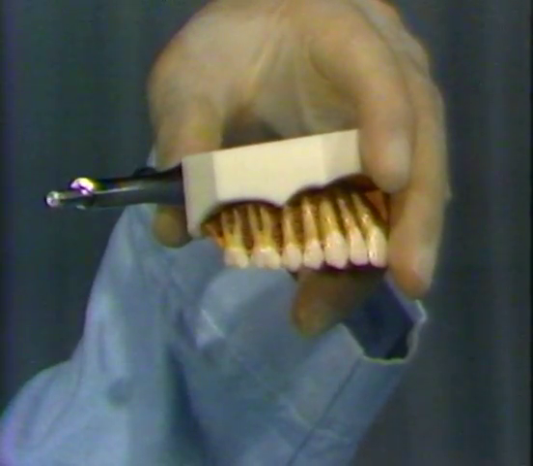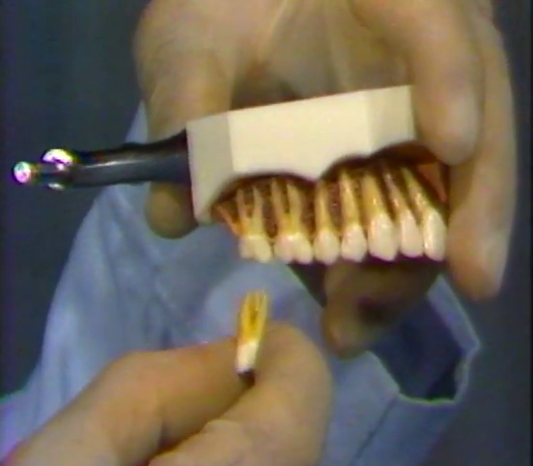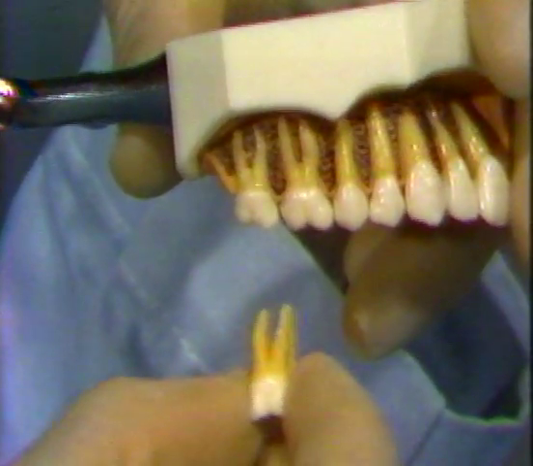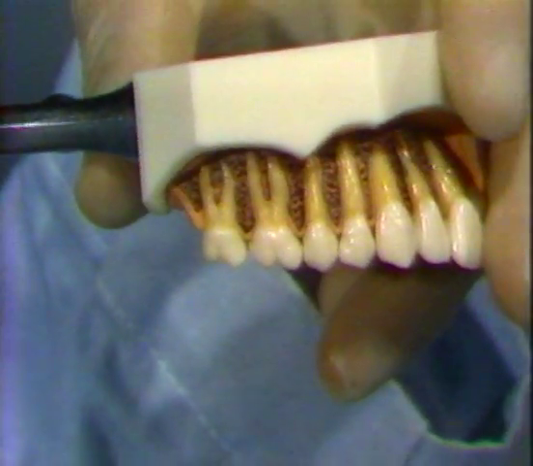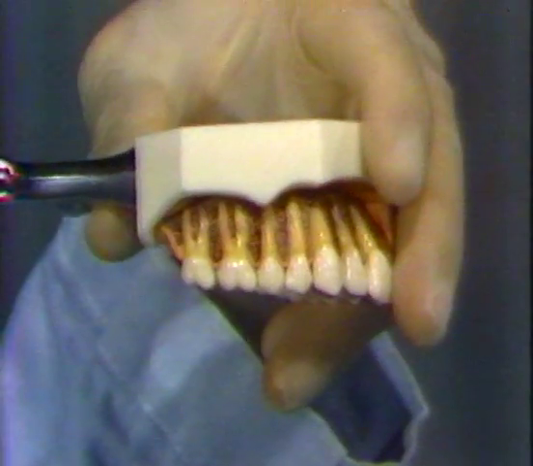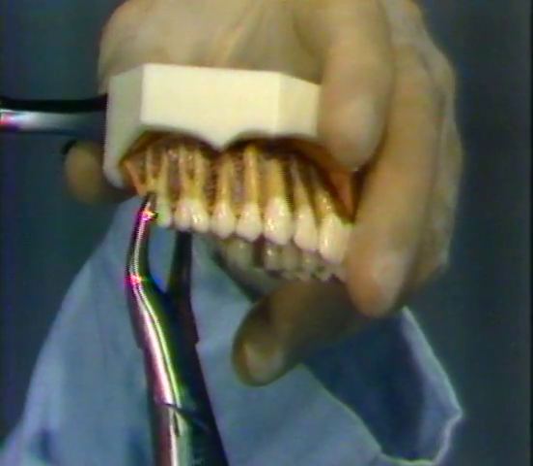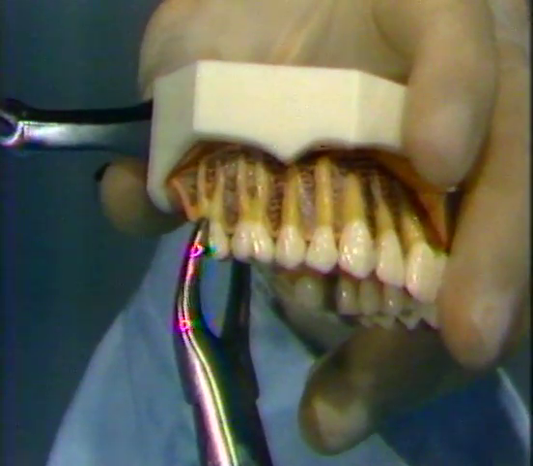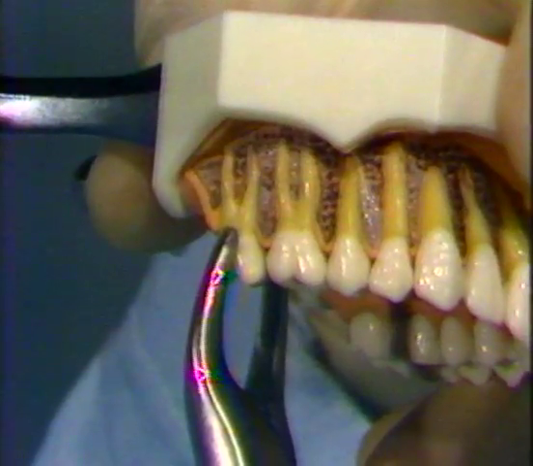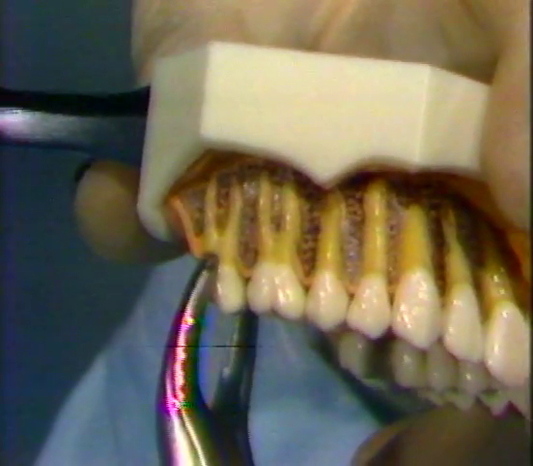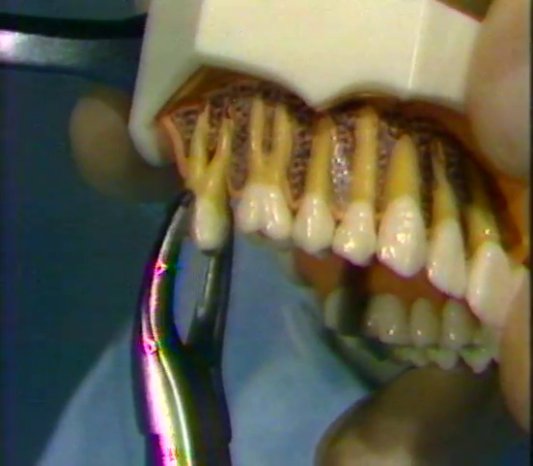The first tooth to be removed is the maxillary second molar. The second molar has 3 roots, 2 buccal and 1 palatal. With this in mind, apply the beaks of the forceps as previously described: the palatal beak first, and then the buccal beak, with the long axis of the beaks parallel to the long axis of the tooth. When the beaks are properly seated, grasp the forceps firmly at the end of the handle and push toward the root apex in order to establish a firm grip on the tooth.